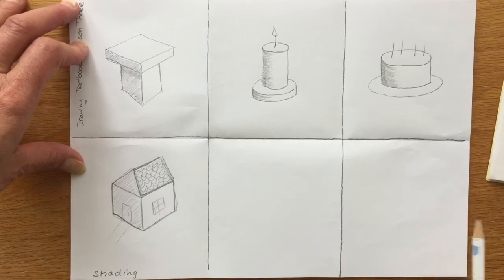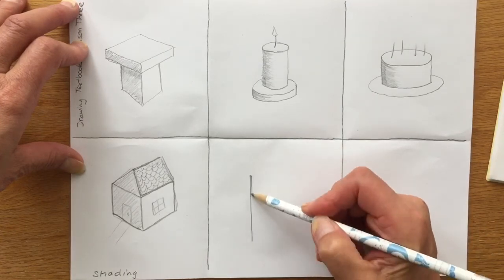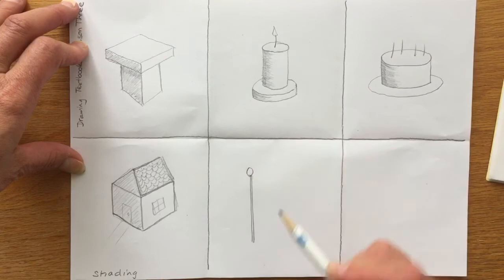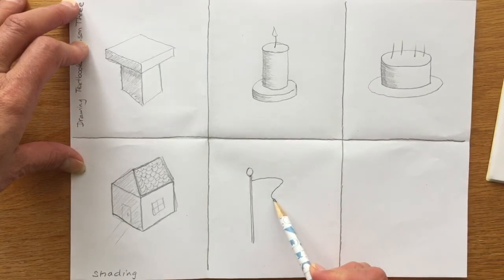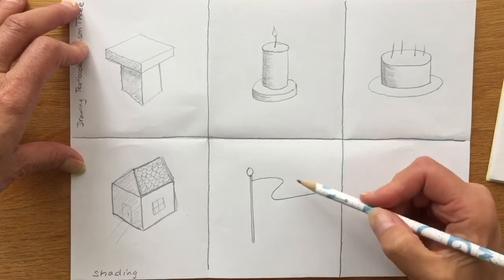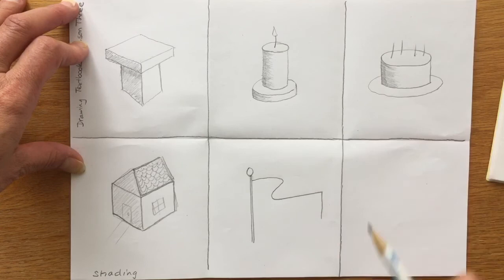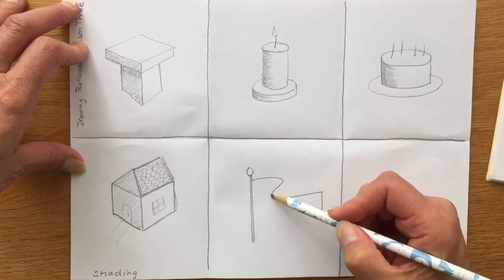They want us to draw now a simple flag, which involves some three-dimensional perspective here. I'm just going to draw my flagpole first. There's my flagpole. If you think of the flag waving, there's the waving flag. What you want to do is draw down from the end of your flag, and then wherever it curves, you want to draw down too.